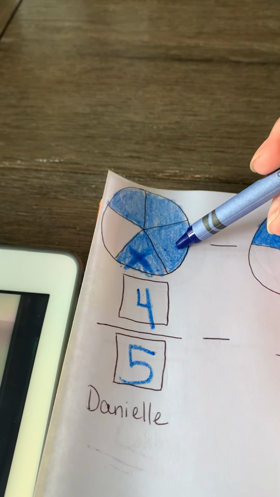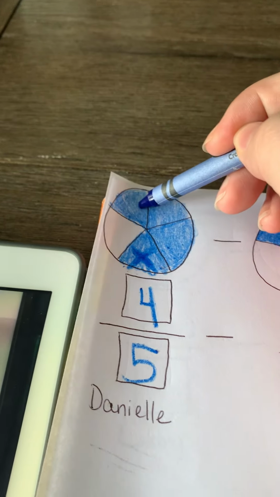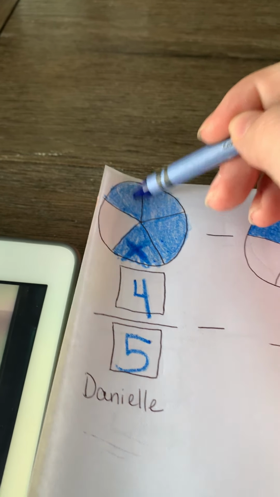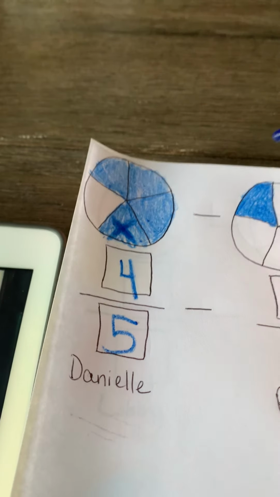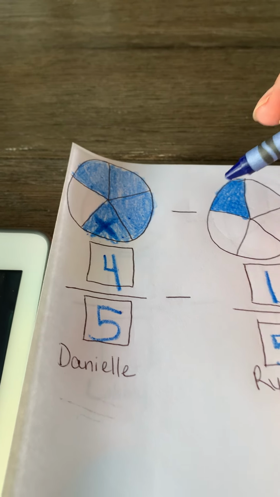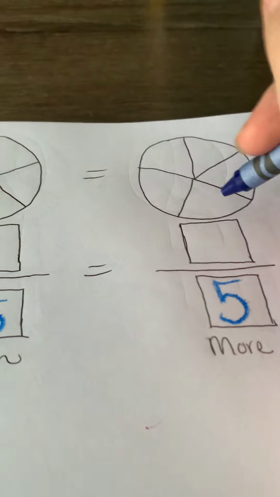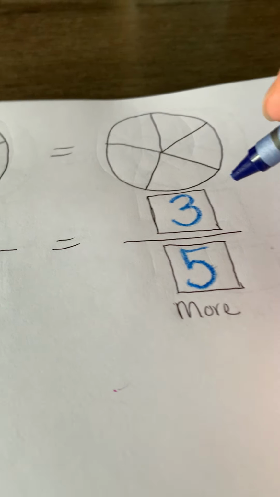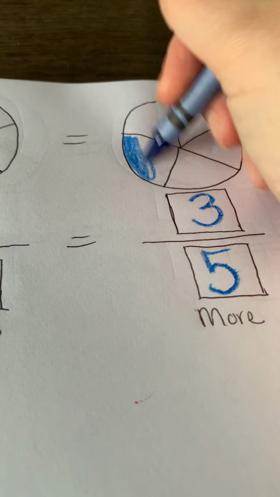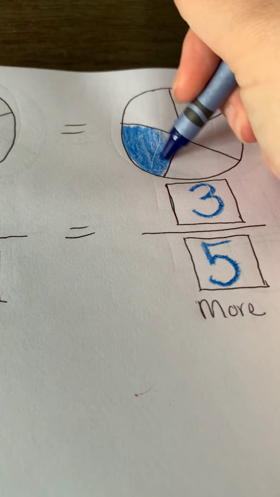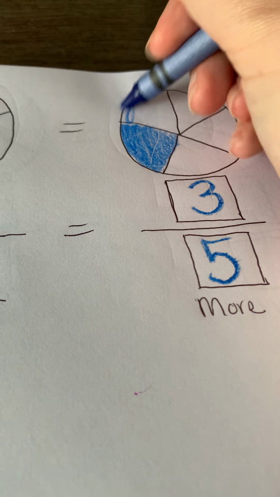So let's count. 1, 2, 3. And we only counted 3 because this one had an X on it because we took that one away. Okay, so over here, we're going to write our 3 in the box. And we are going to color in 3 pie slices.